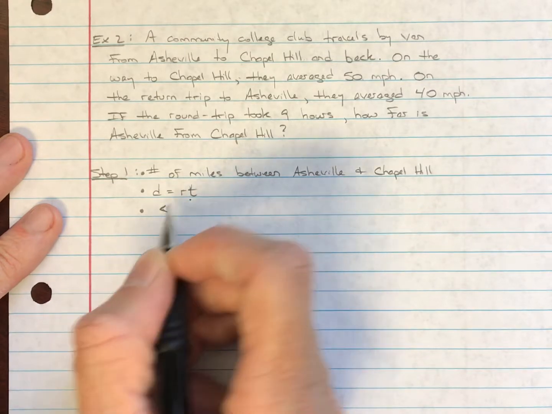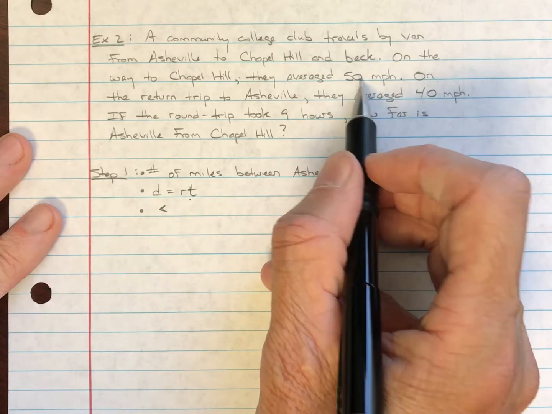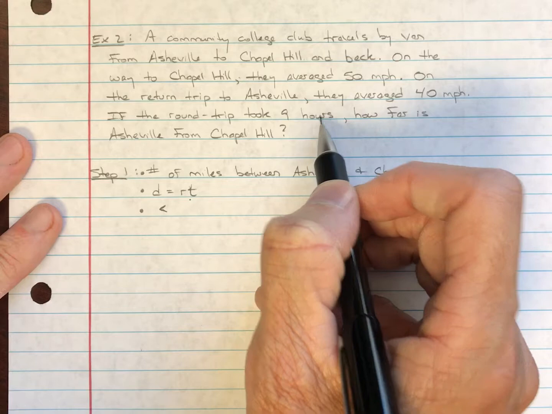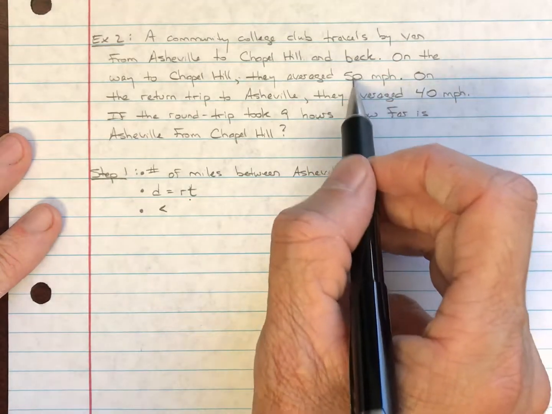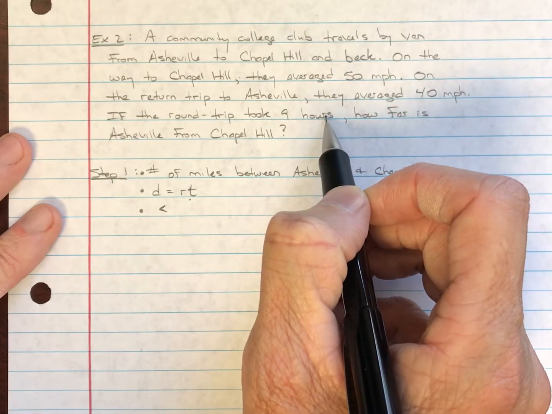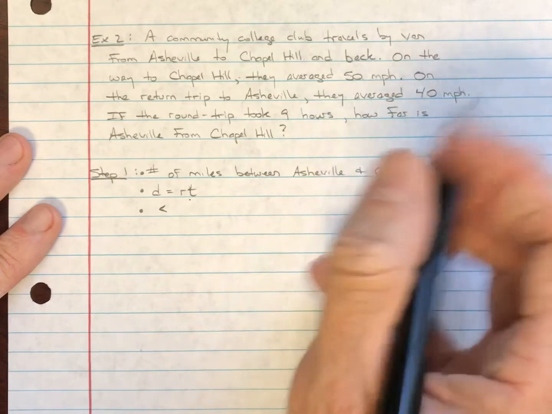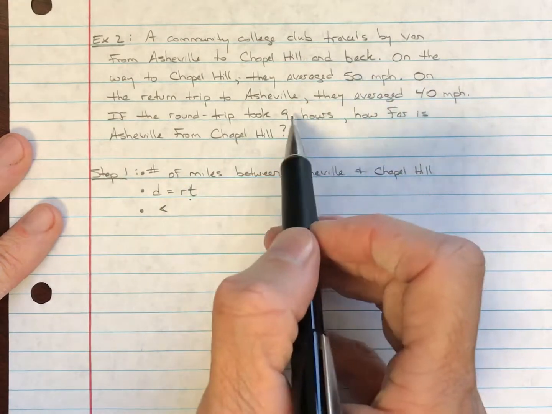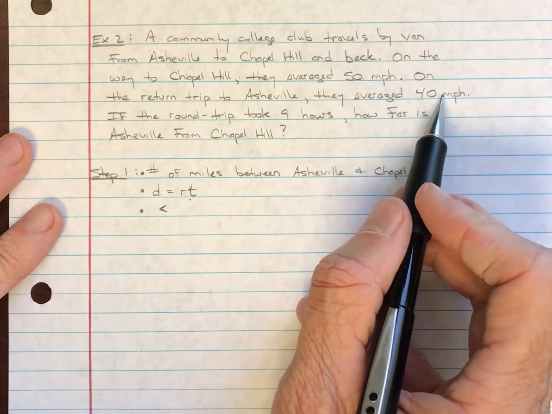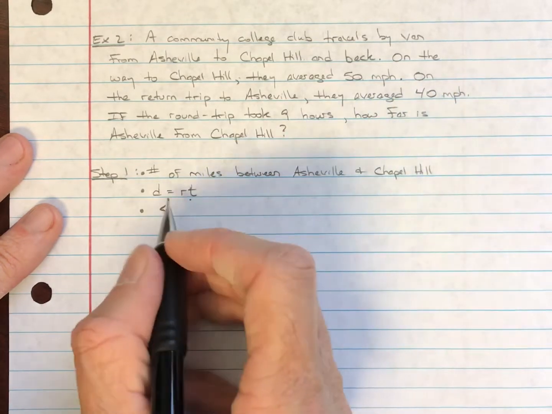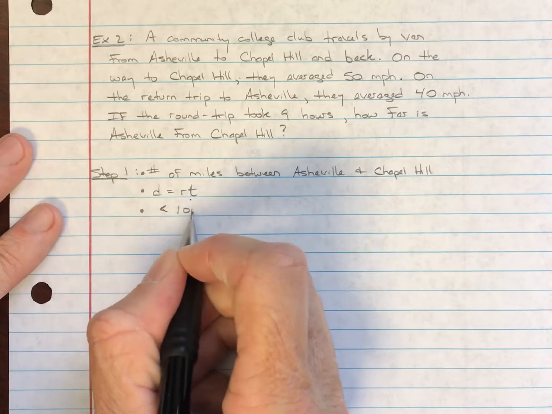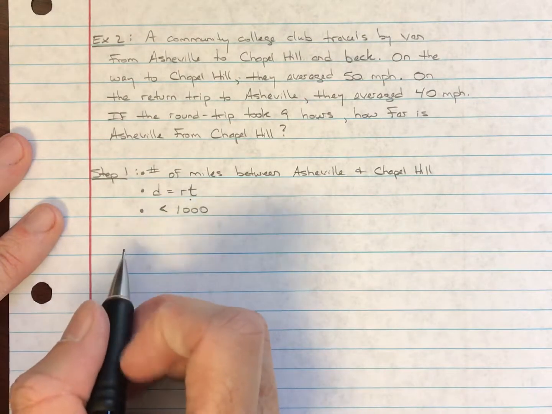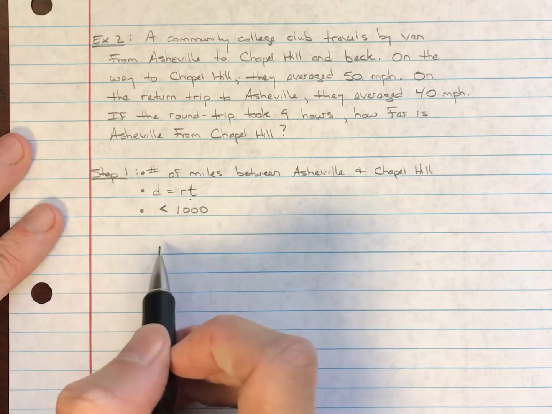Take that back. Let's see here. They went 50 miles an hour for 9 hours. I'm thinking of time here. 50 divided by 9, what's that, about 4.5, 5? Somewhere less than, how far apart? They're going 40 miles an hour back. Somewhere less than, let's say, 1,000 miles. Again, just ballparking it. Okay, step 2, no picture's going to help us here.